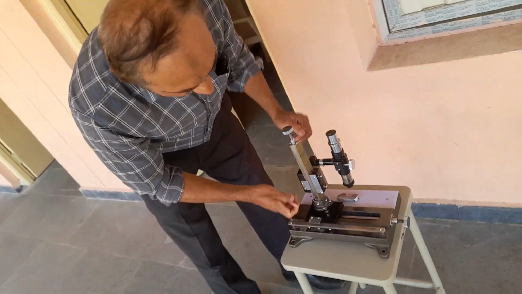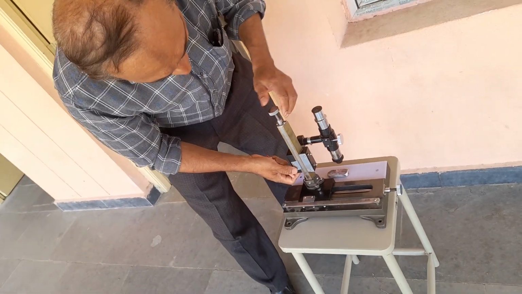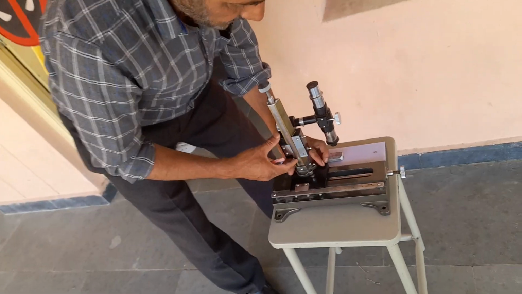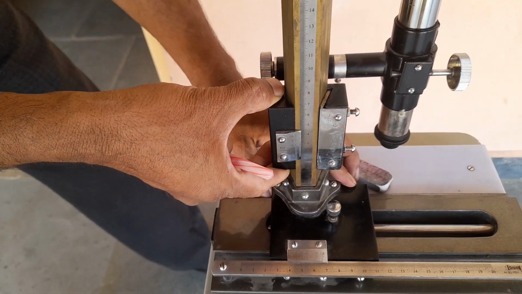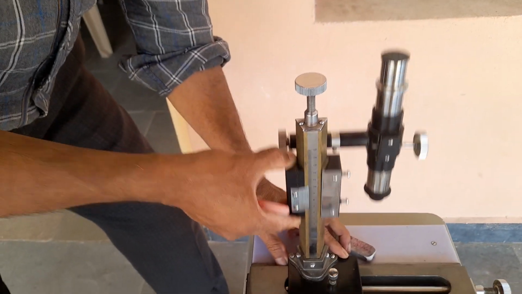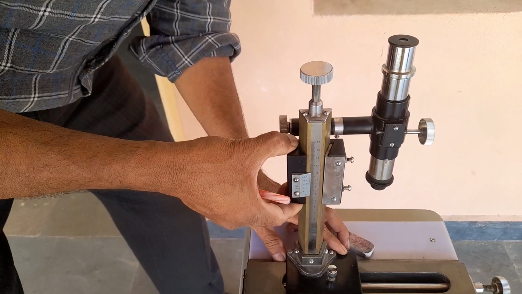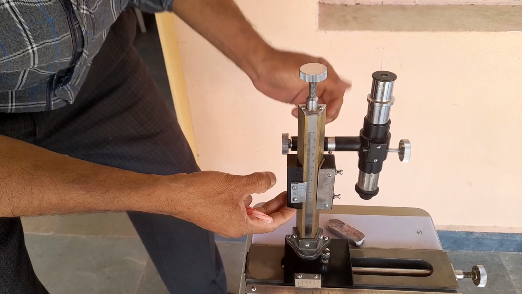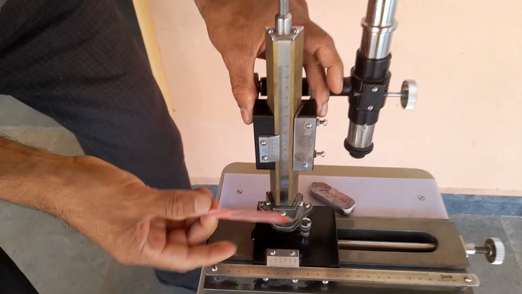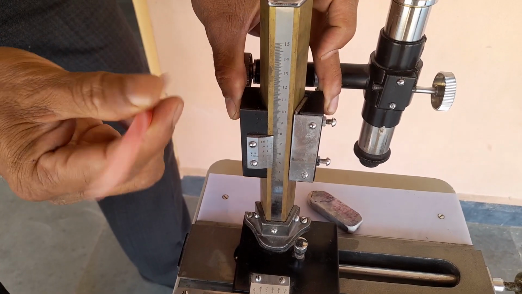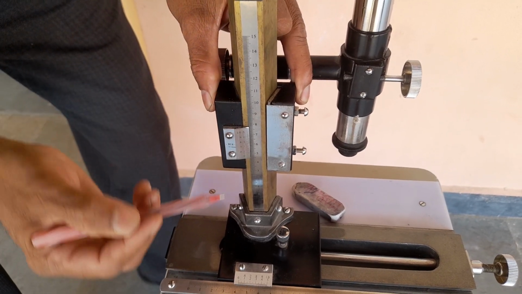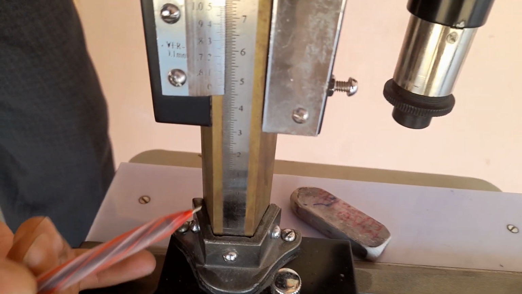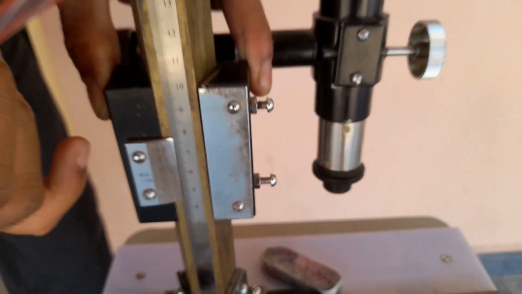It is also able to move along the vertical scale. So this is the vertical scale, and on this vertical scale the microscope can move. Here on this vertical scale also some gradings are there. This particular part is called the main scale, and on this main scale the gradings are there right from 0 to 15 centimeters.